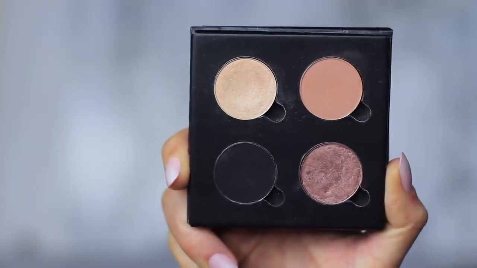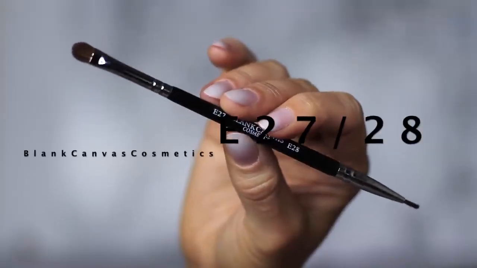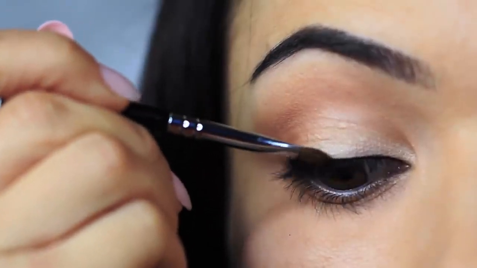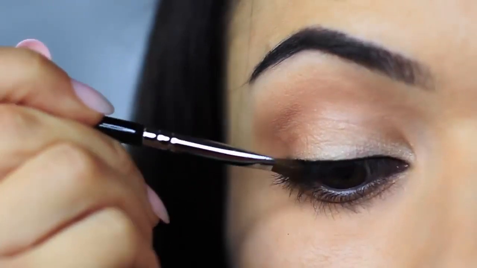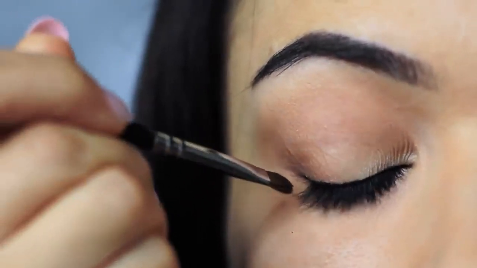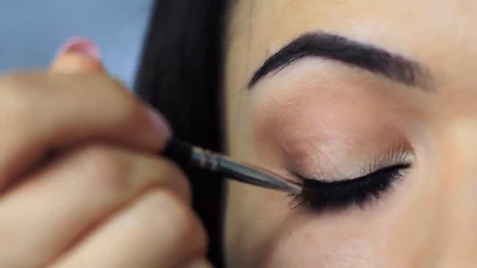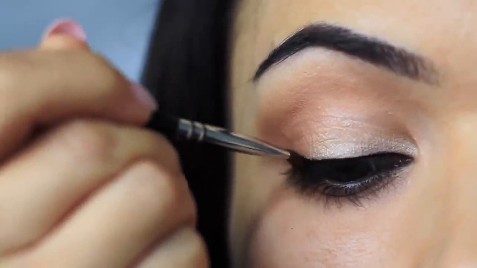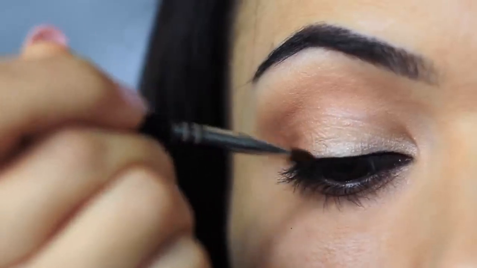So you can skip that step and move back onto the black if you wanted to. I'm going to take that little brush and stamp a little bit of black eyeshadow along the lash line. This basically explains why you could do one or both, because the black eyeshadow is going to go on there anyway and it does create a very similar effect. I just like to double up on the technique. So I'm just stamping a little bit of that black along the lash line.